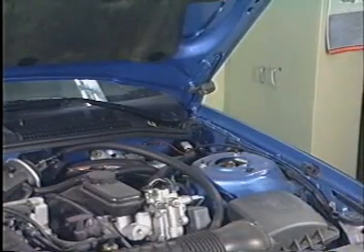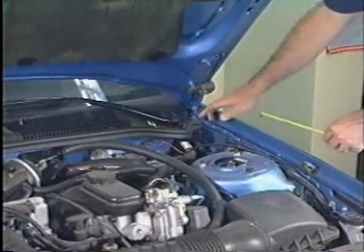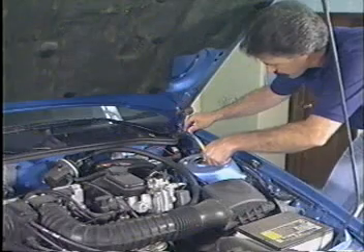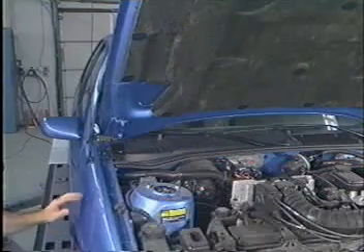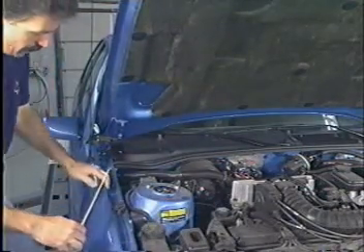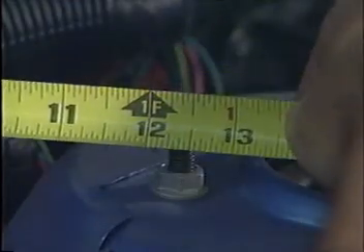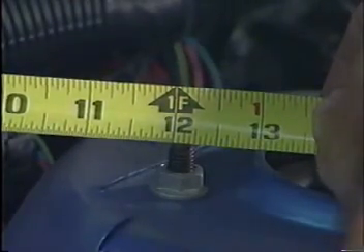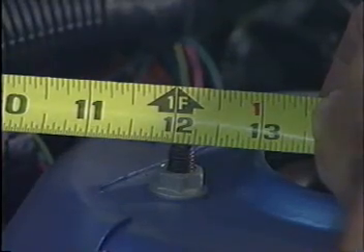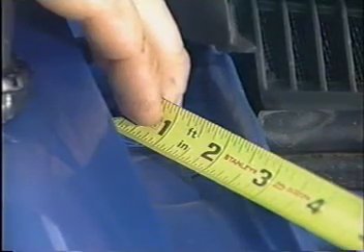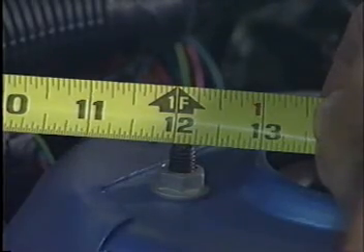Let's start at the top. It's unlikely the strut tower is too far forward, but by using the dimensions in a frame specification book or comparing the left side measurements with the right side, we can determine if the top of the strut is in the correct location. We used a comparison measurement from a strut tower bolt to the rear fender bolt on both sides. As we suspected, the top of the strut tower is the same distance forward as the right side.